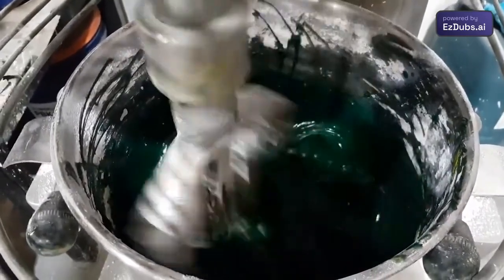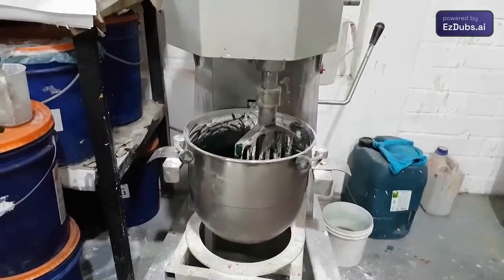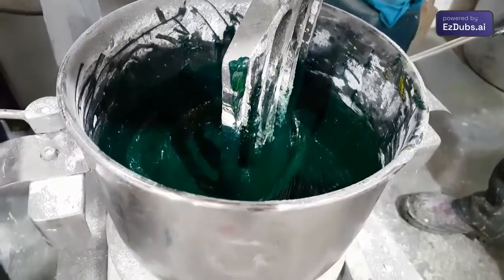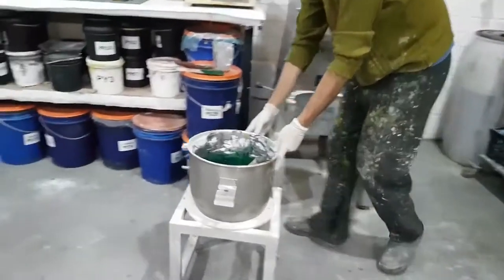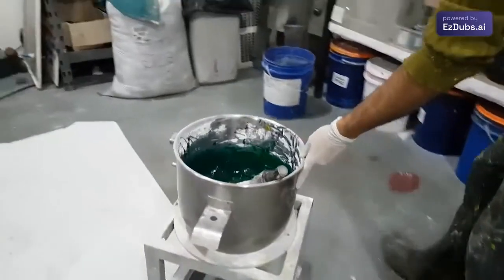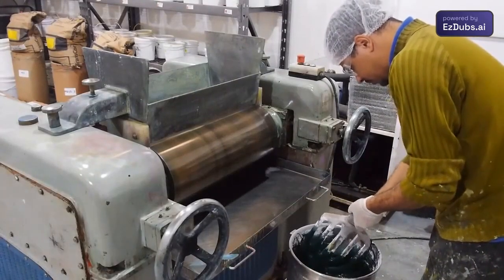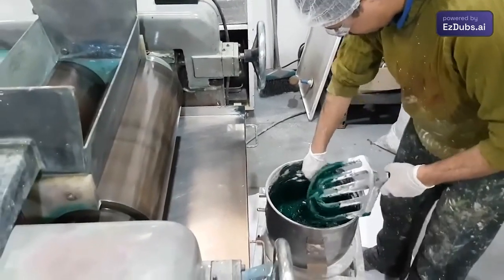It is worth noting once again that each pigment reacts differently from the other. And this is the great difficulty of making oil paint. After the homogenization of this mixture, it goes straight to the mill. Grinding is crucial for evenly dispersing the pigments in the oil and preventing clumps in the paint.